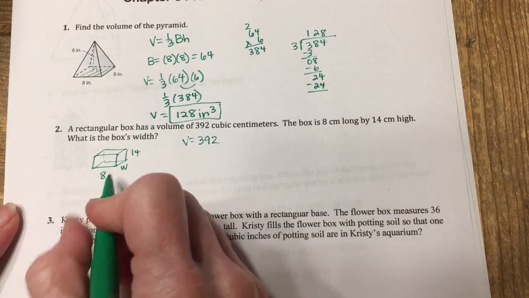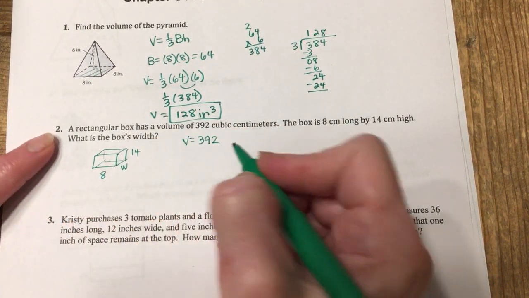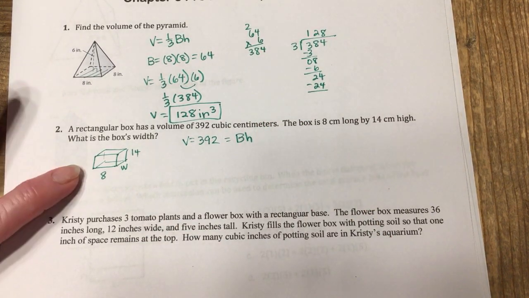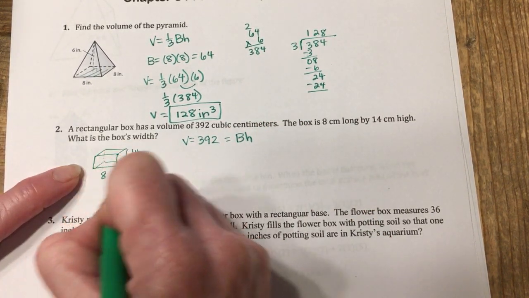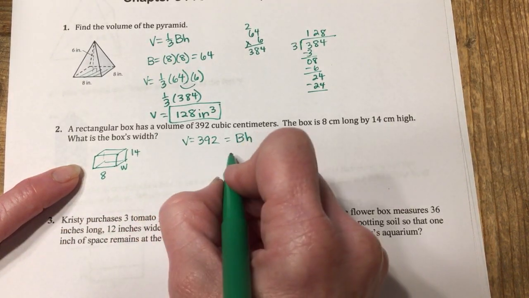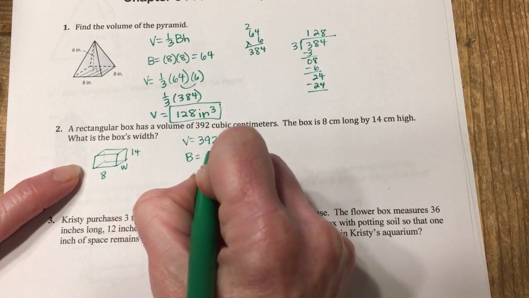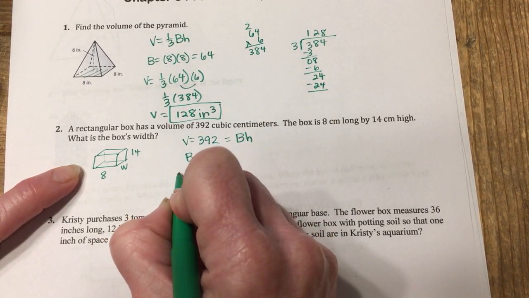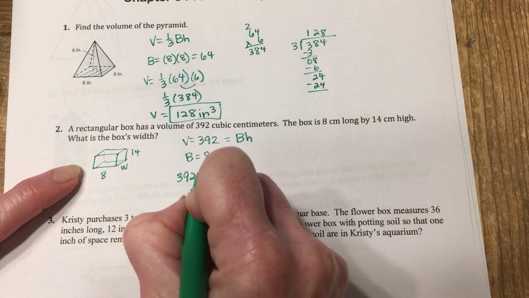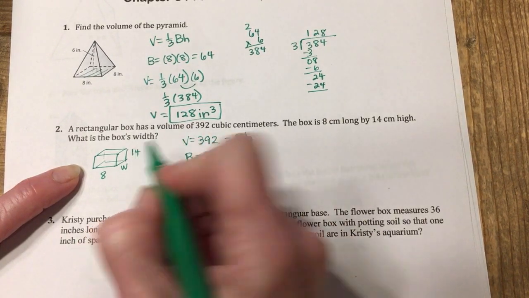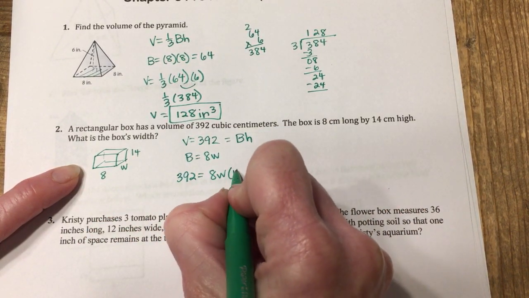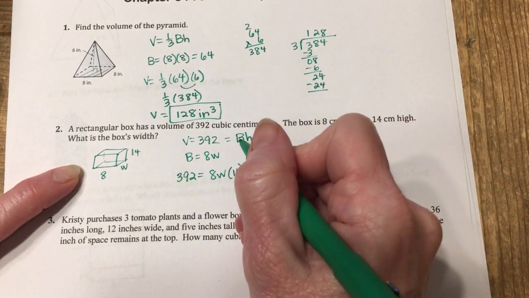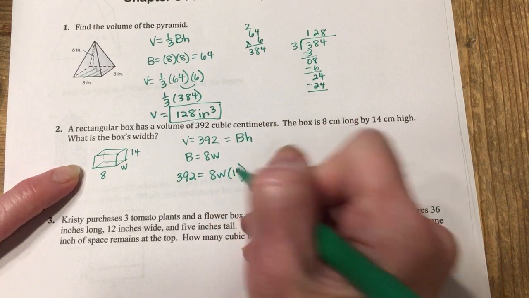Again, volume of a prism, a box is a prism, is the area of the base times the height. No 1/3 this time because this is not a pyramid. If we were finding the area of just the base, we would be doing 8 times W. So B is going to equal 8 times W. And then for the volume, 392 would have to equal 8 times W times the height of the prism, which would be 14. I just replaced V with 392, the base with 8W, and the height with 14.